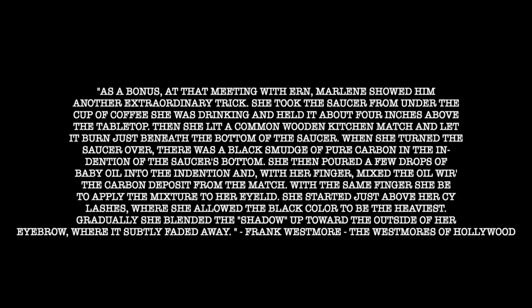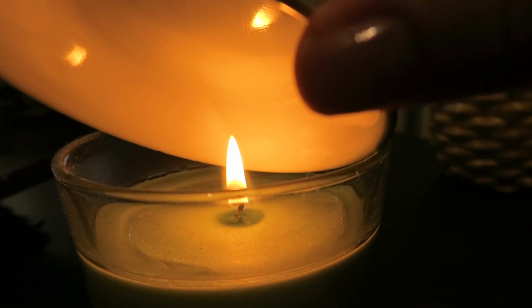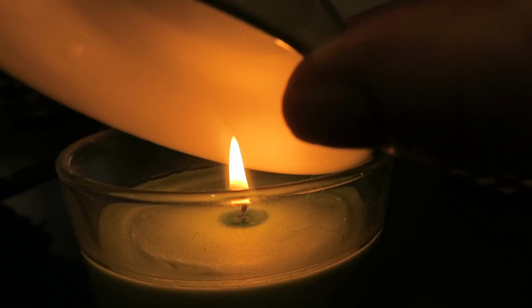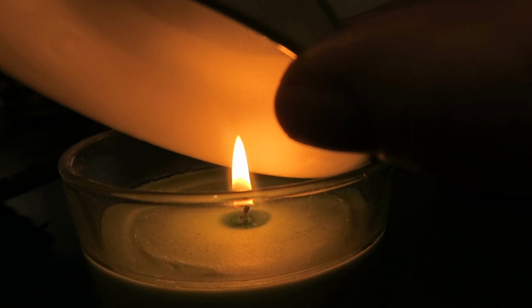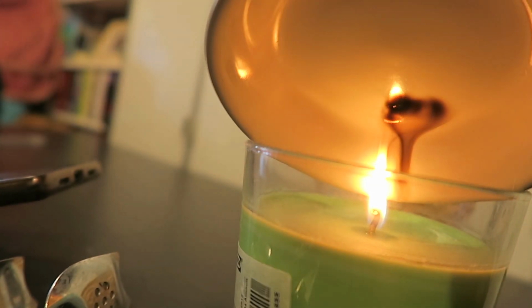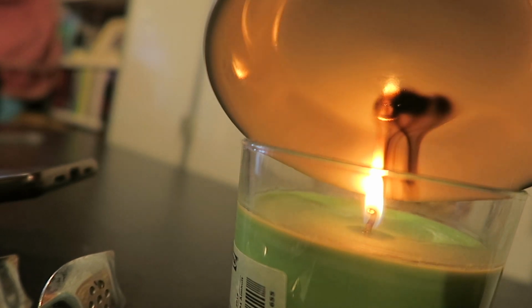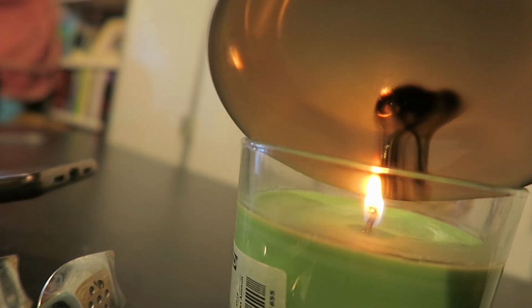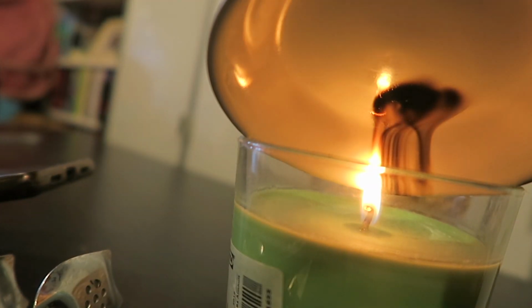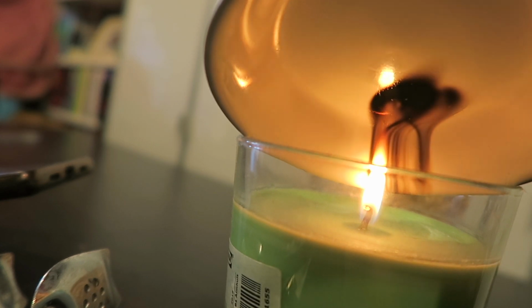Finally, here is a first-hand example of how Marlene achieved her lamp black eye makeup from the book The Westmores of Hollywood. Please pause to read, it's a super interesting excerpt. So as described in that passage, I have a candle here and I have a small saucer, and I'm just going to light the candle and turn the saucer upside down, and you'll be able to see the carbon deposits will start appearing onto the saucer.